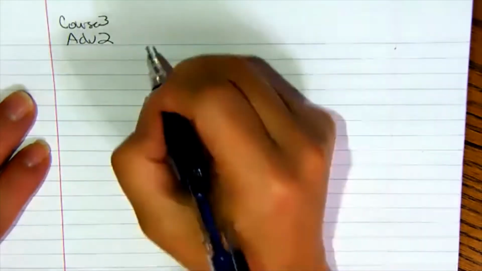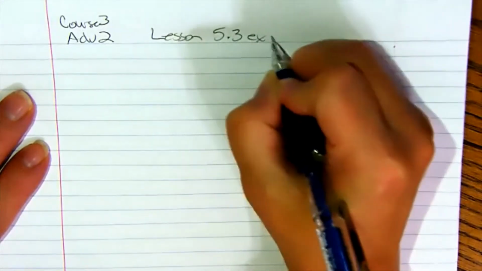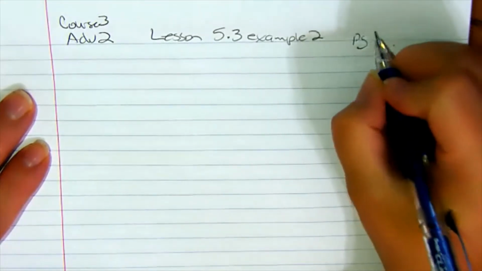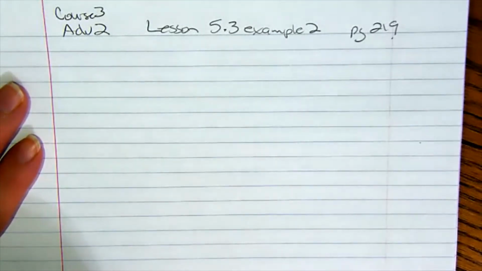Okay, if you are in 7 Excel, we are working from the Advanced 2 textbook. If you are in Math 8, we are working from the Course 3 textbook. We are doing lesson 5.3, example 2, and it can be found on page 219. So we are working on solving systems of equations by eliminating a term with like terms, basically.